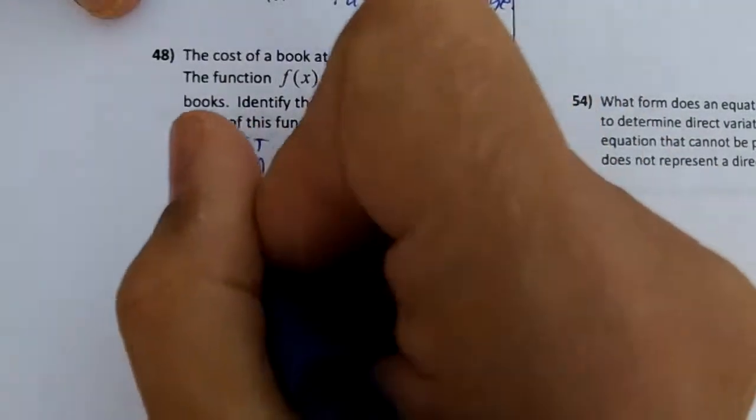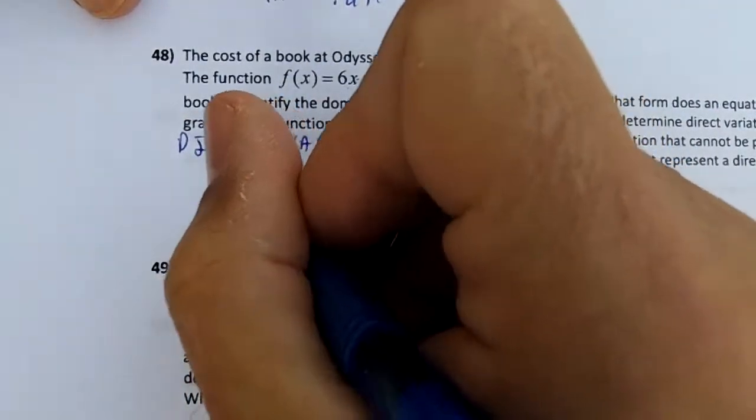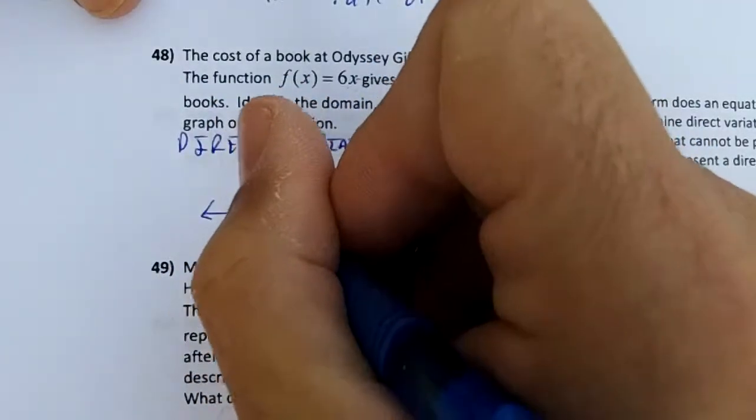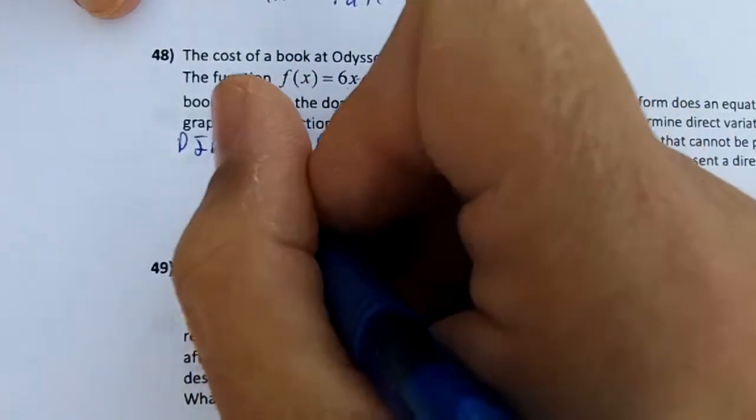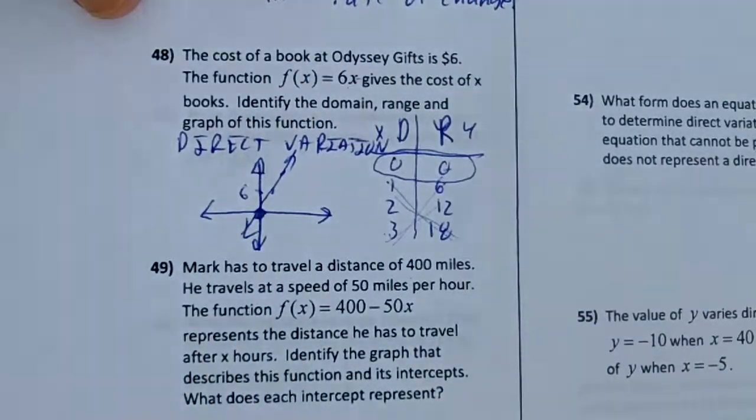This would graph a line that goes through the origin, and it would go up 6 and over 1. So it would go up 6 over 1. This would be 12 and 2. It would go up 6 over 1 would be your function.